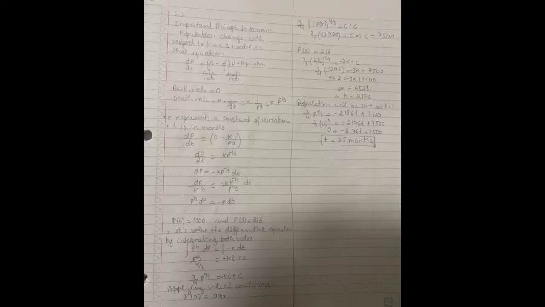Since we have the birth rate and the death rate, we're going to replace that into the equation that we had. So dp over dt equals 0 minus k over p exponent 1/3. dp over dt equals minus k times p exponent minus 1/3. We cross multiply.